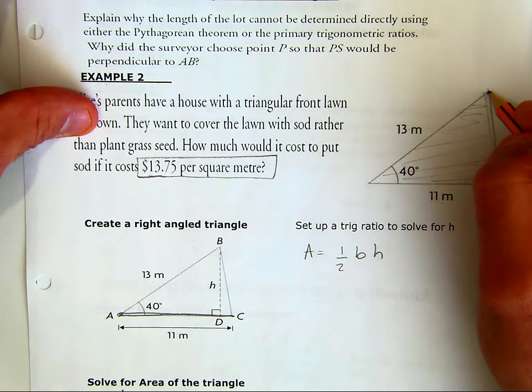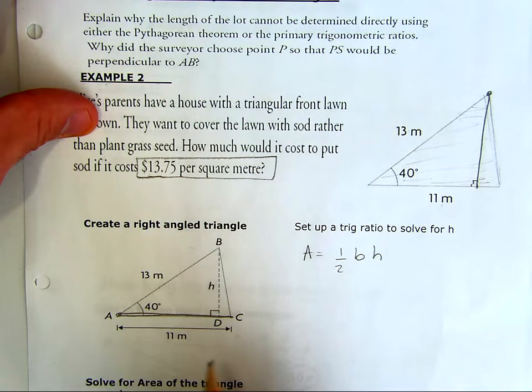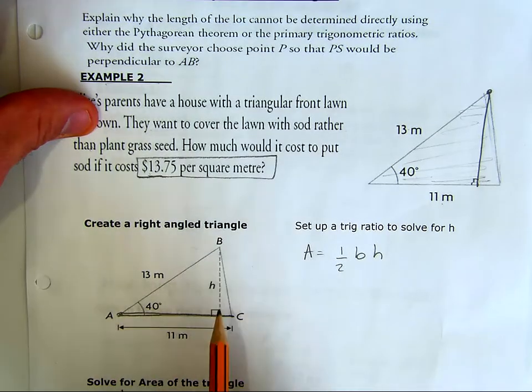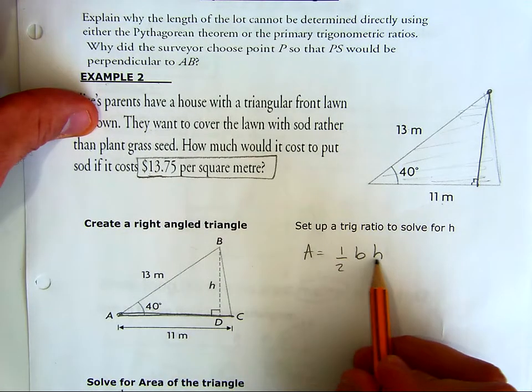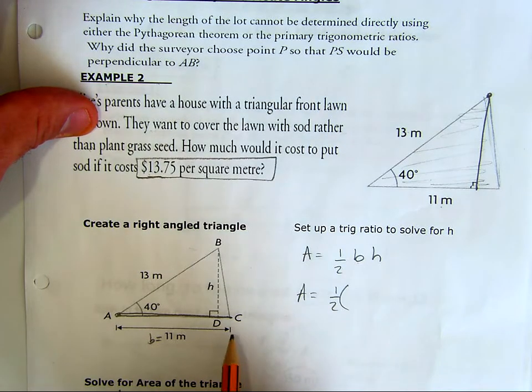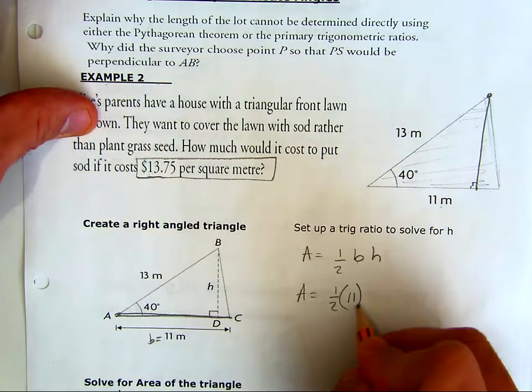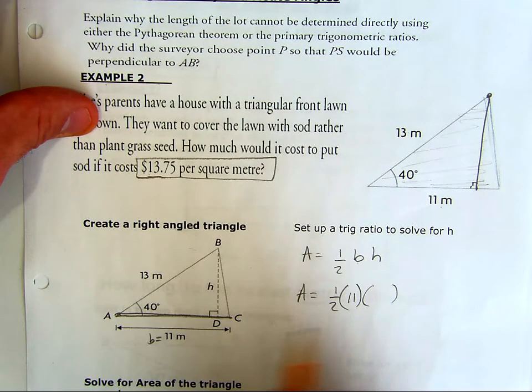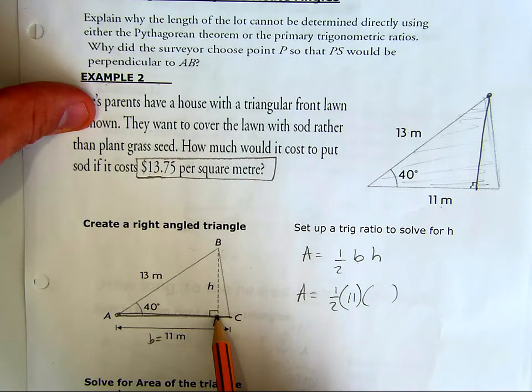The height would be here straight down, so that this meets 90. So the base we already know is 11. So the area is going to be half times the base, which is right across 11, times the height. Now we have to figure out what the height is equal to.